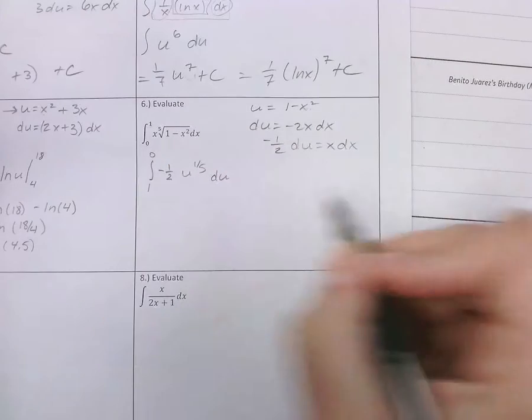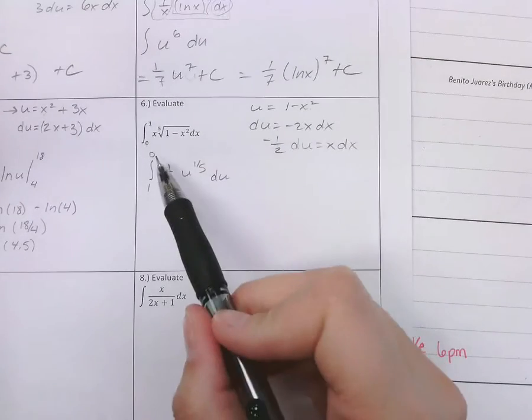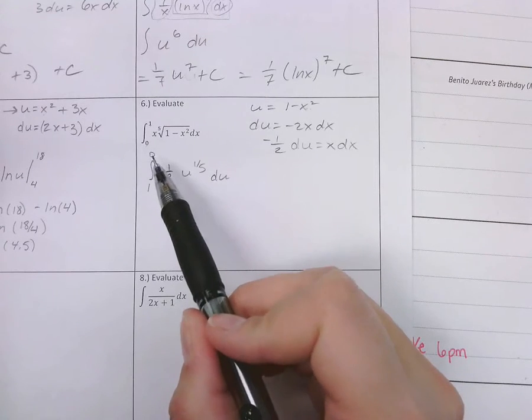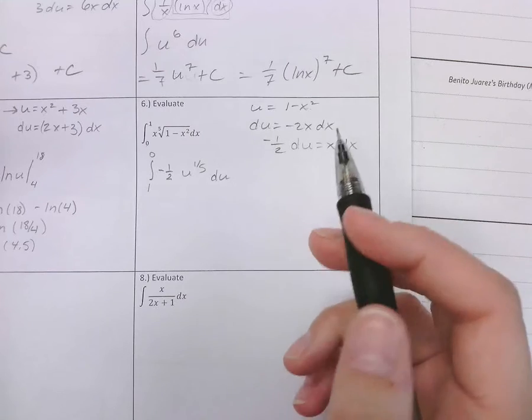So this was the one exception I was telling you. In some situations, the number on top can be smaller. Only in this situation, when you're doing u sub.